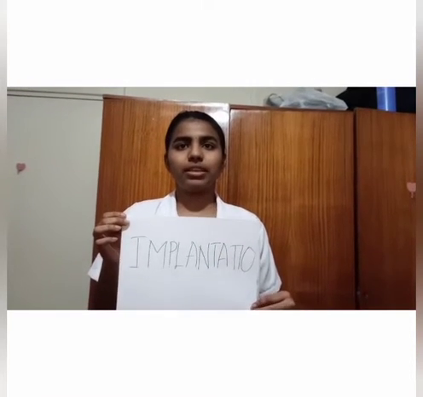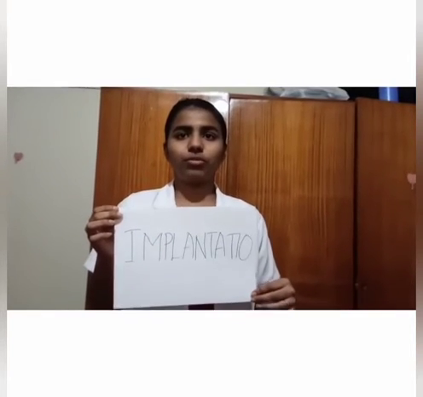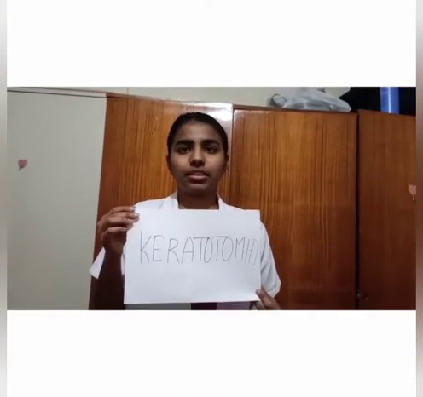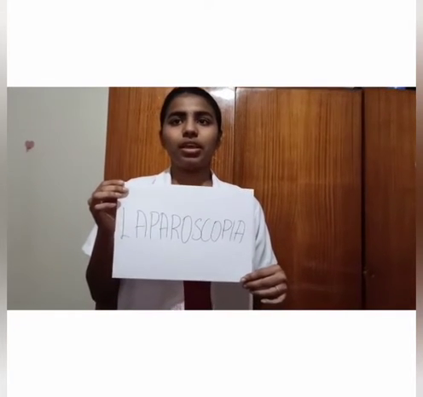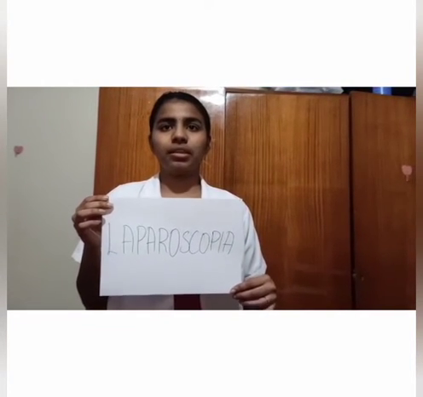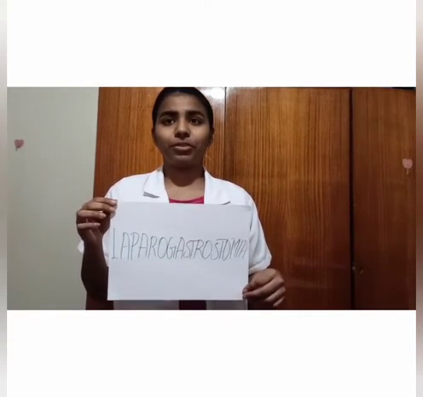Implantatio, gender feminine, the introduction of one tissue or structure into another with the aim of improving function of any part of the body, implantation. And keratotomia, gender feminine, making an incision into the cornea, keratotomy. Laparoscopia, gender feminine, the act or process of examining the peritoneal cavity and its contents by means of a laparoscope, laparoscopy. And this one is laparogastrostomia, gender feminine, the operation to create an artificial opening in the stomach, laparogastrostomy.